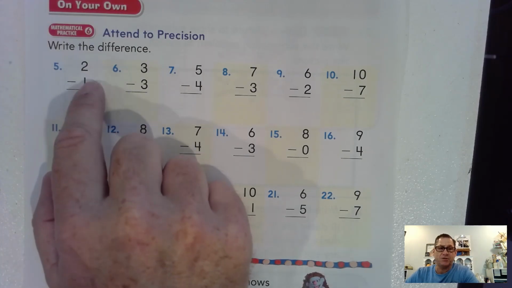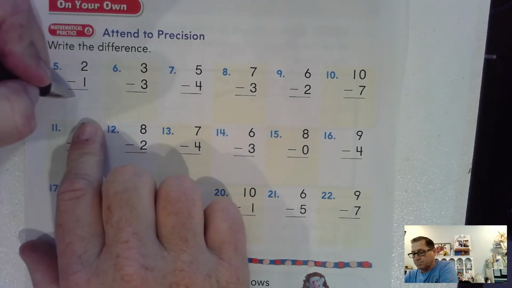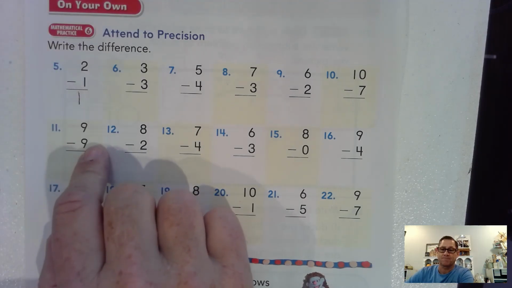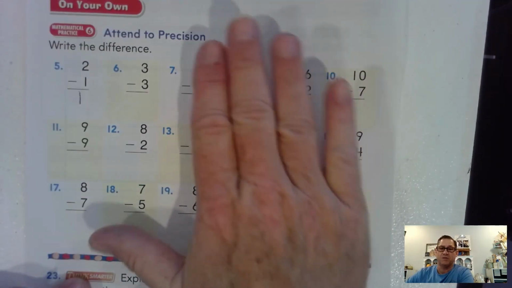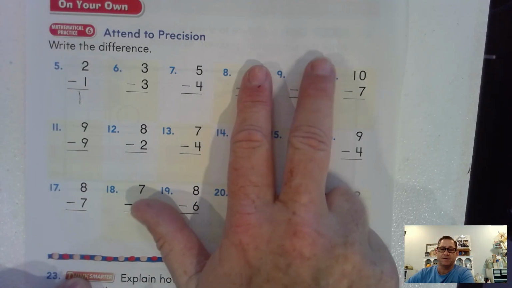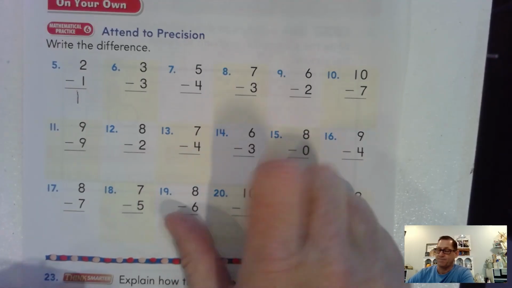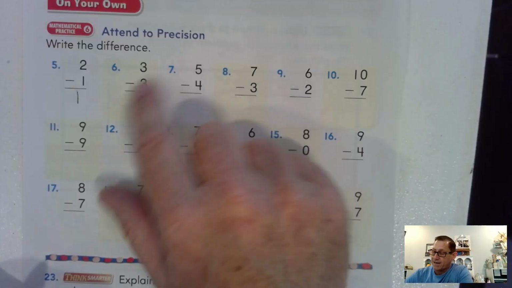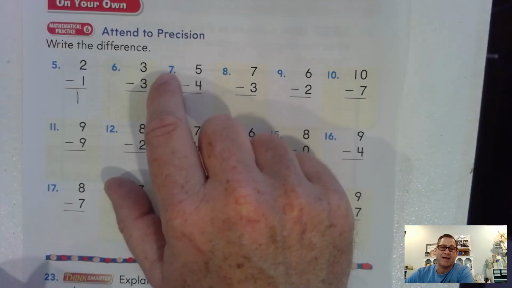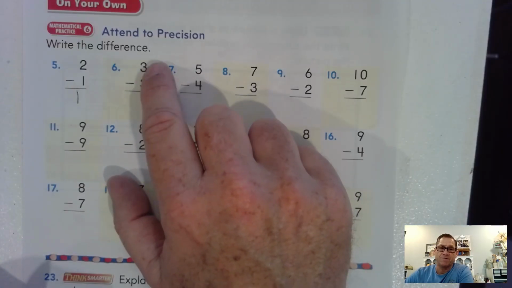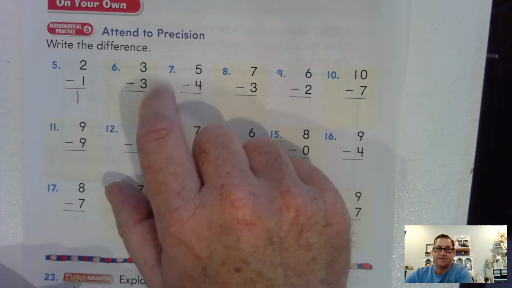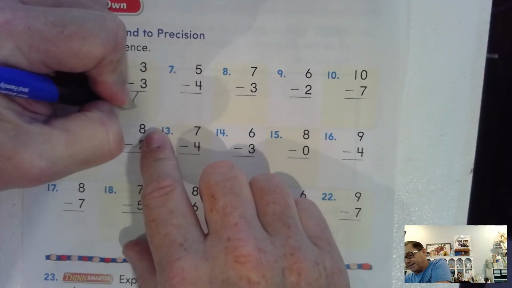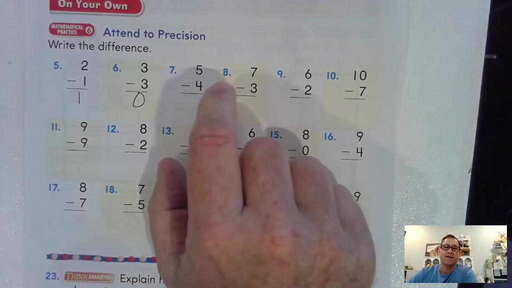So if we have 2 and we take away 1, that's just 1, right? If we had to, we could use fingers. 2. If we take away 1, we're left with 1. 3, take away 3. Well, we've practiced in this chapter that if we subtract the same number from itself, that always gives us 0. So 3 minus 3 is 0.